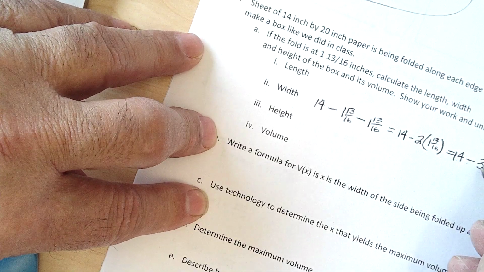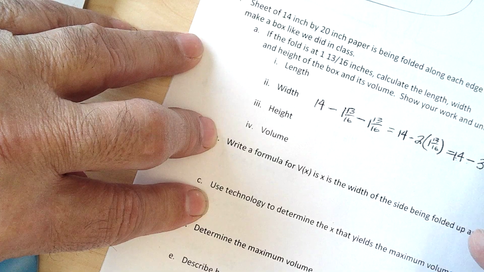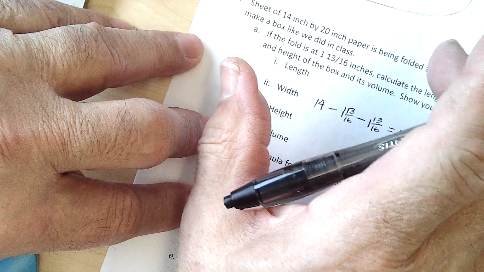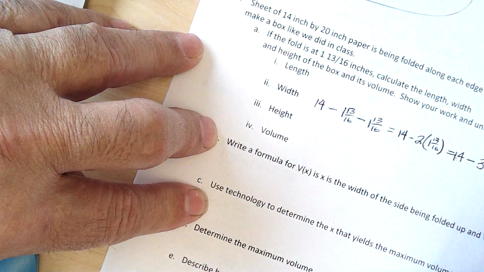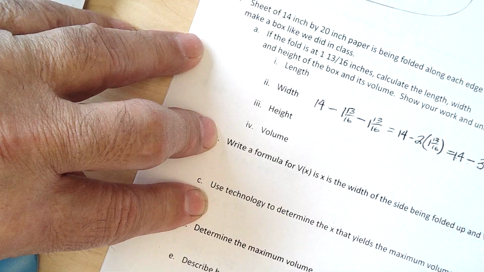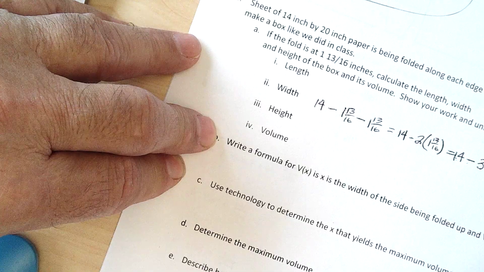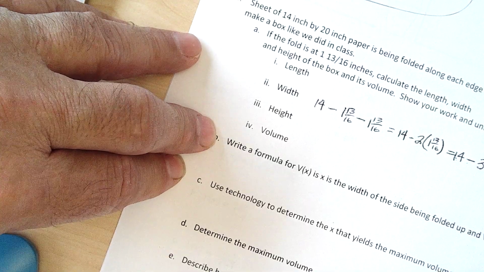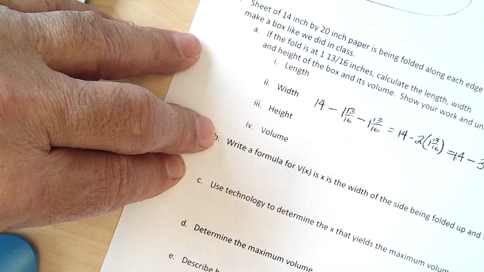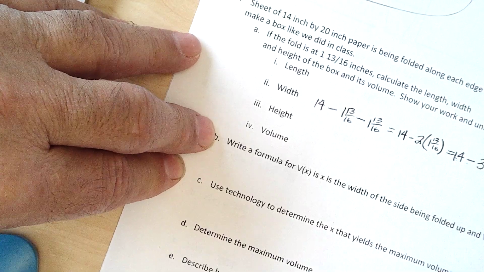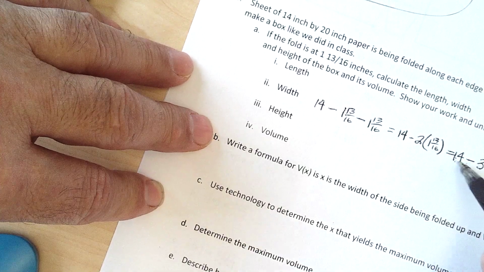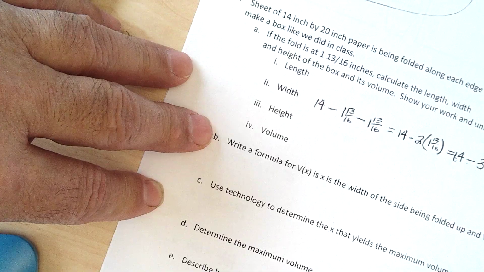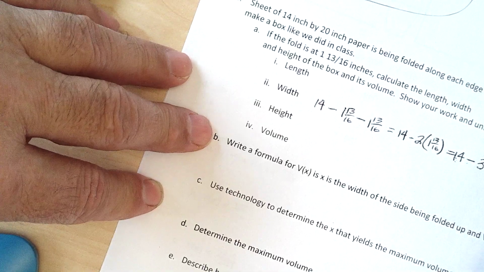And if I take 3 off of 14, I get 11. And if I take another 5/8 off, 11 minus 5/8 is going to be 10 3/8, because I'm taking 11, borrowing 1, which is 8/8, and I'm subtracting another 5/8, and that makes 8/8 minus 5/8 is 3/8, and I get 10 3/8 from 11 minus 5/8, and that's inches.